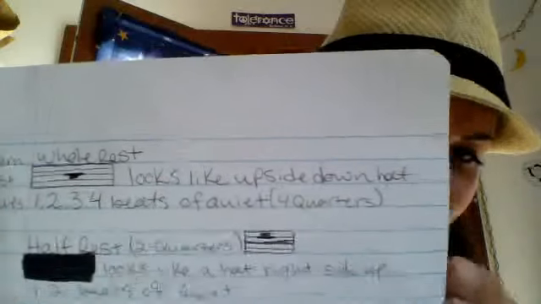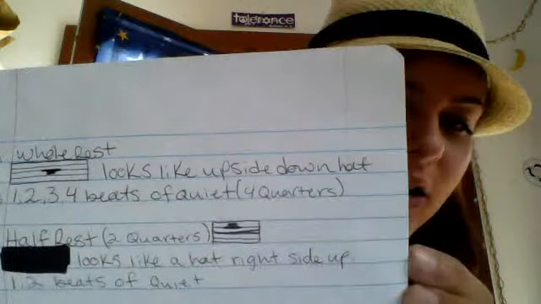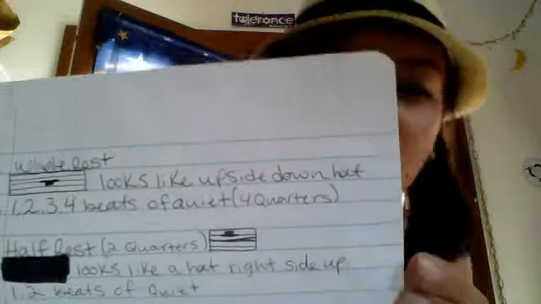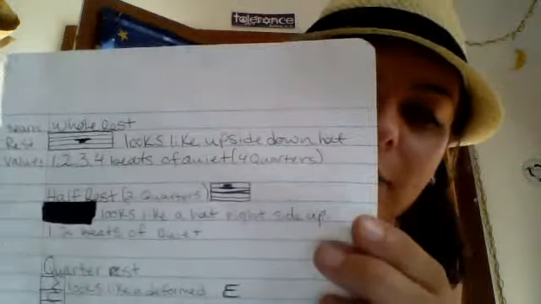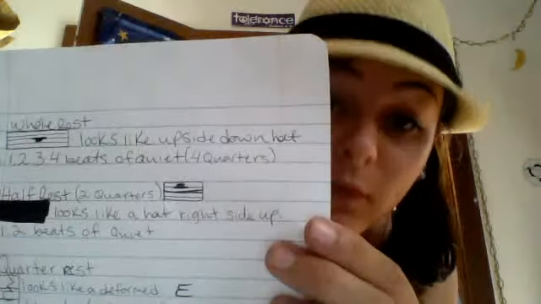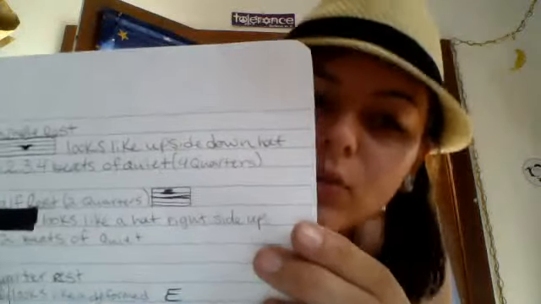Anyways, these are the rest values, and we have the whole rest, the half rest, quarter rest, eighth rest, and 16th rest. And these are what they look like. Sorry for sloppy notes, but the whole rest looks like a little upside down hat. When you see a whole rest on the music staff, it is going to be 4 quarters. So you're going to go 1, 2, 3, 4.